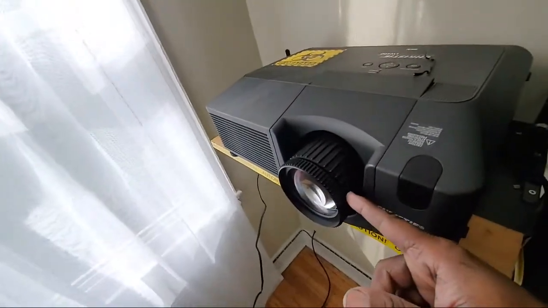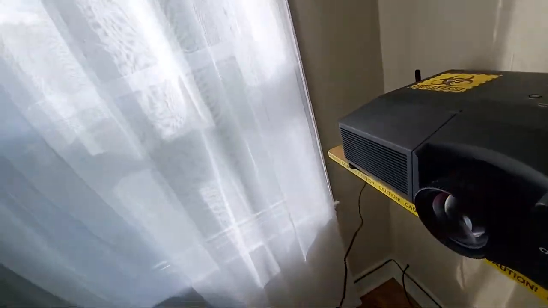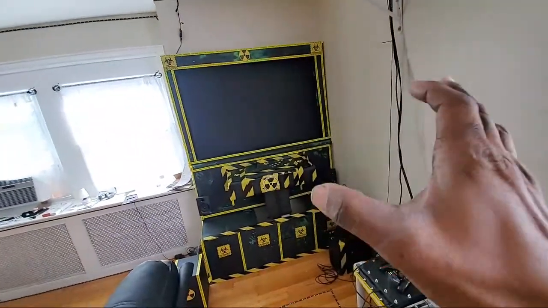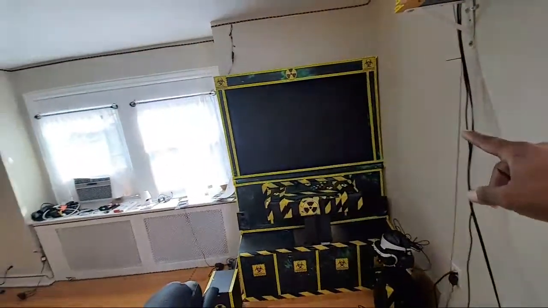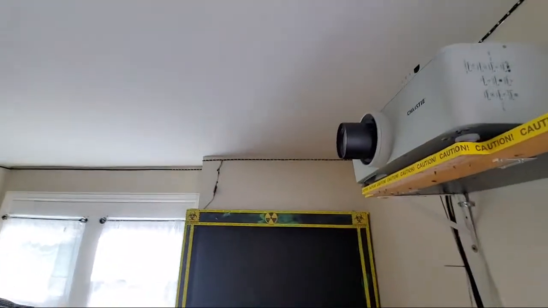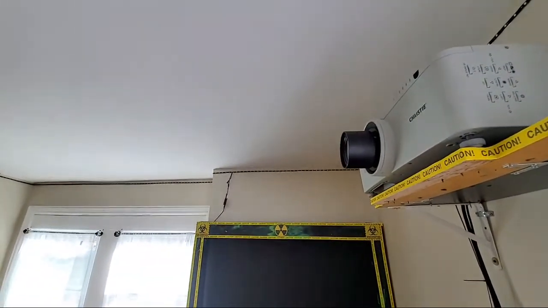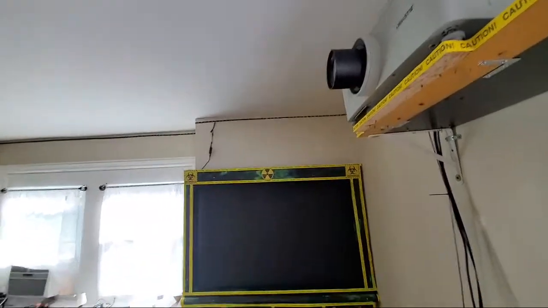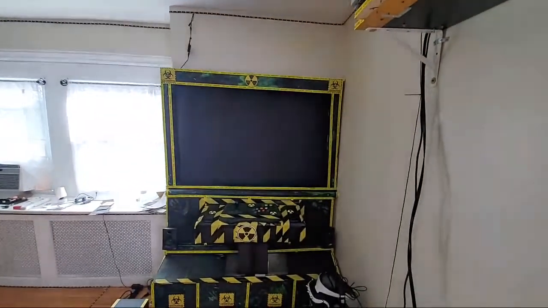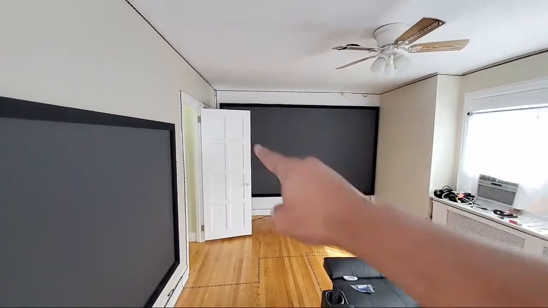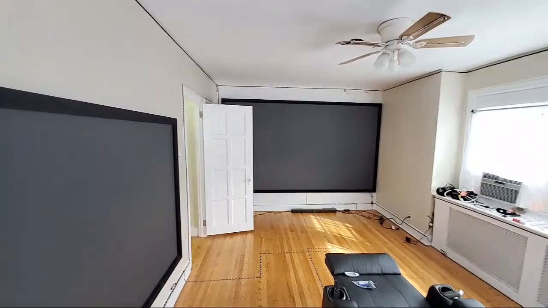This is an extended throw lens, which means it will shoot a narrow beam that'll hit right in here and fit that little corner just perfectly. But if I put the other one out here, it's going to hit this and all of this down there. See the lens on that Christie? Extended long throw lens, which means at around 16, 17 feet back, it'll just hit that screen, a perfect cut right there. It won't expand around the environment.